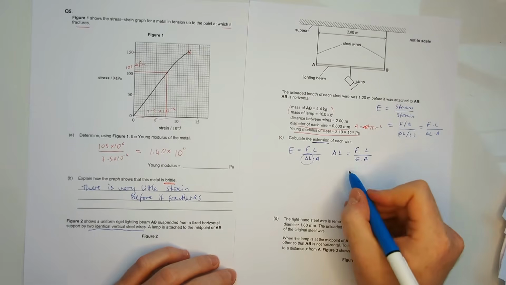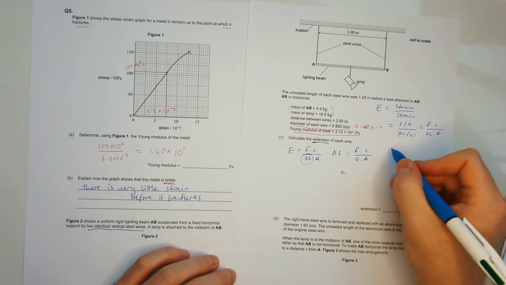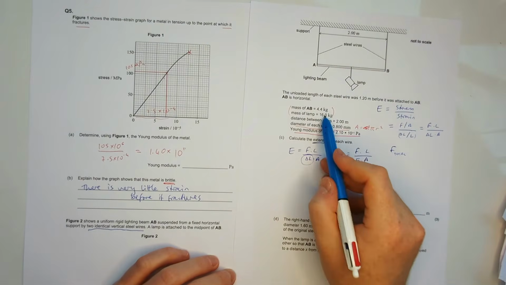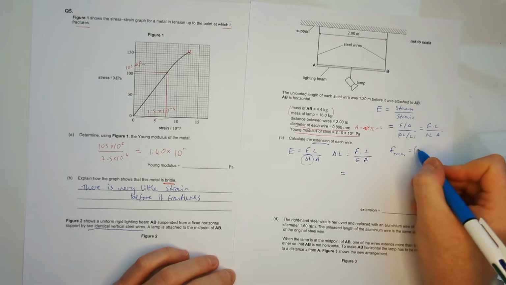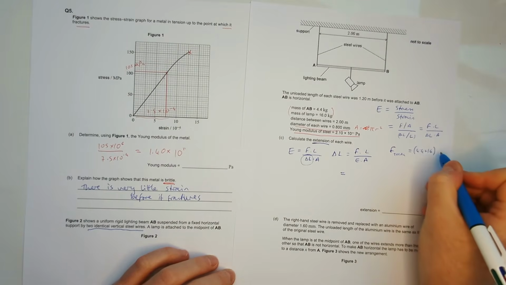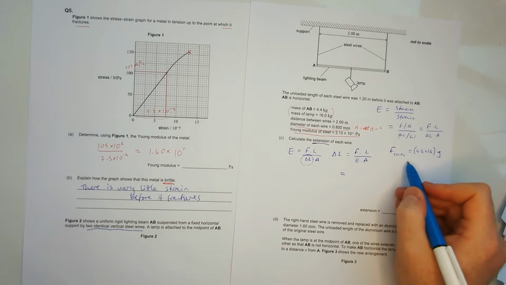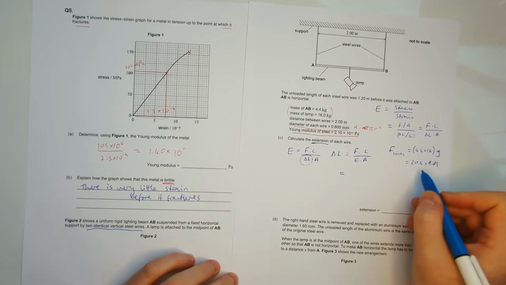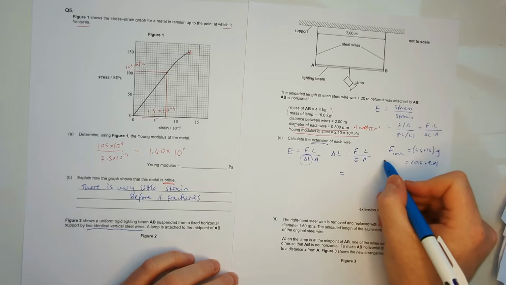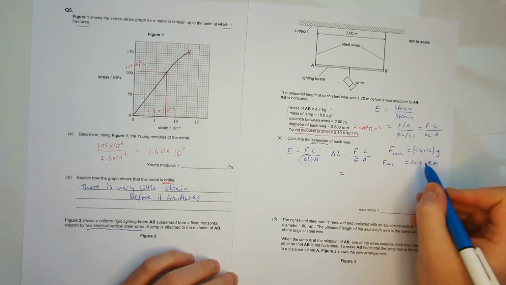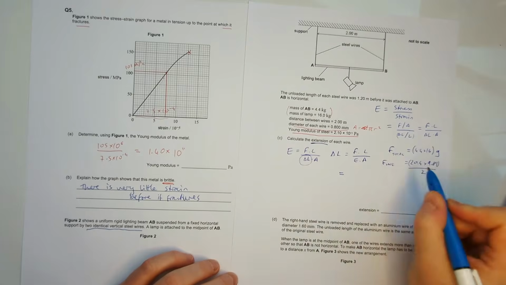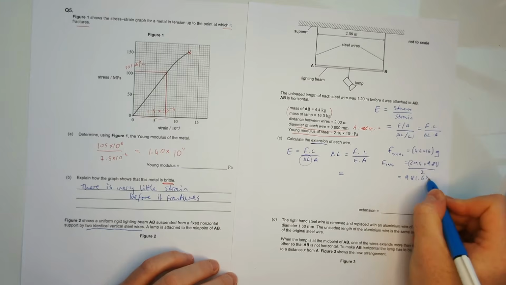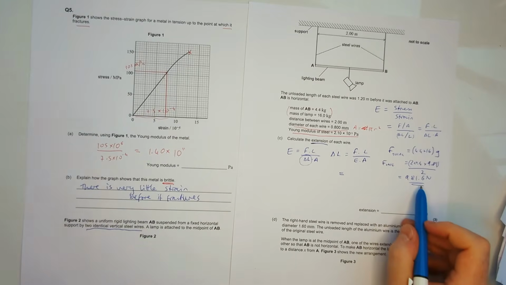Now, the tricky bit here is the force, because we're not told the force. So for the force in total, we are told the mass of AB, so that thing there, and the lamp. So we've got 4.4 plus 16 times g to work out the weight. So we're going to do 20.4 times 9.81. Then that's the total. So the force for one beam is just going to be that divided by 2, because there's 2 beams that each take half the force. So that's going to give us 981.6 newtons.